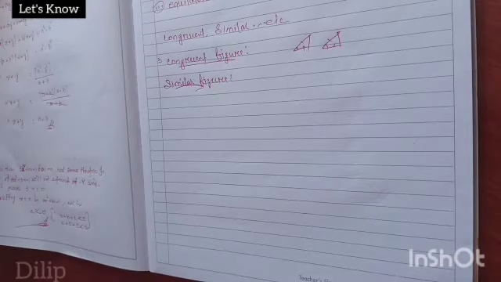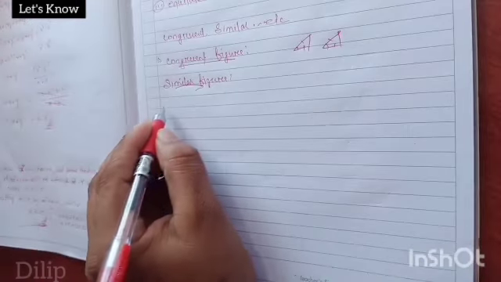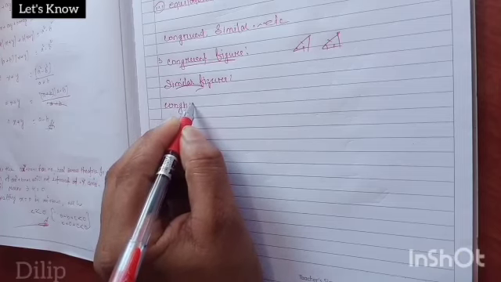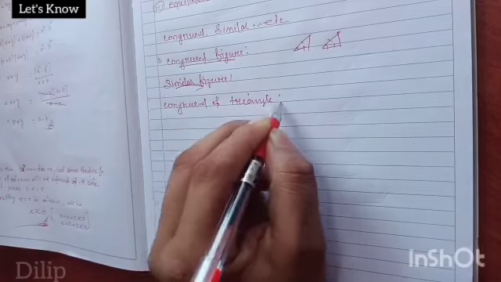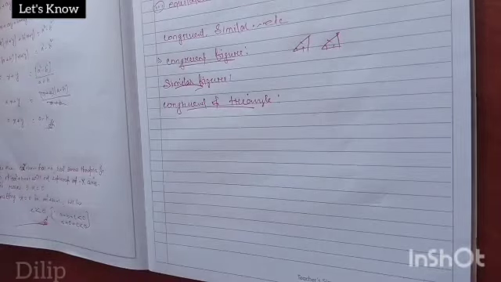And see, now we are going to discuss these terms only for triangles, because we are going to study triangles, right? So right now, congruence of triangles. Congruence of a triangle means what? Two triangles are congruent if their corresponding sides and corresponding angles are equal.